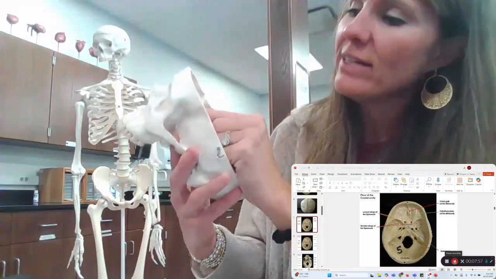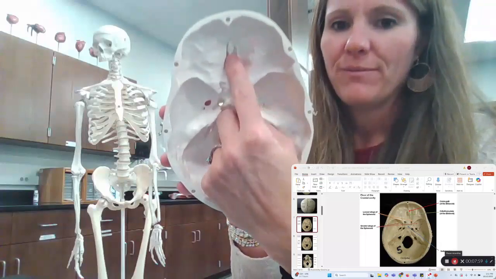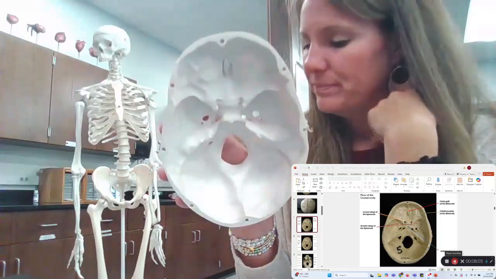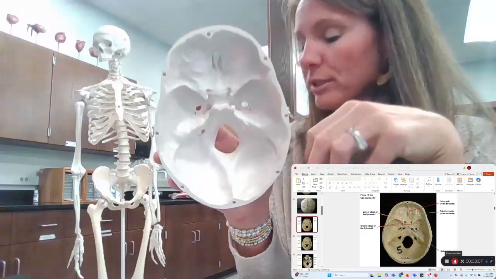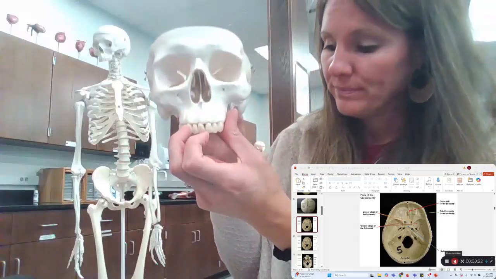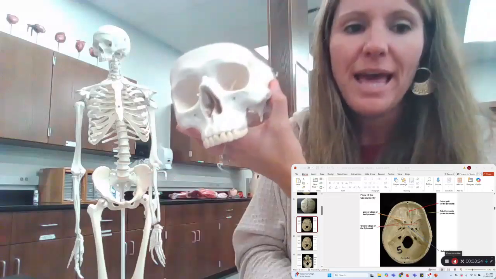Okay, the ethmoid bone, you can also see from this side, the ethmoid bone right here. You have in the very center crista galli. Okay, and then the cribriform plates. Okay, and then the perpendicular is, if you see in the nose, this is called the vomer. Above the vomer, you can see, it's kind of like the nasal septum inside there. Perpendicular plate of the ethmoid bone.